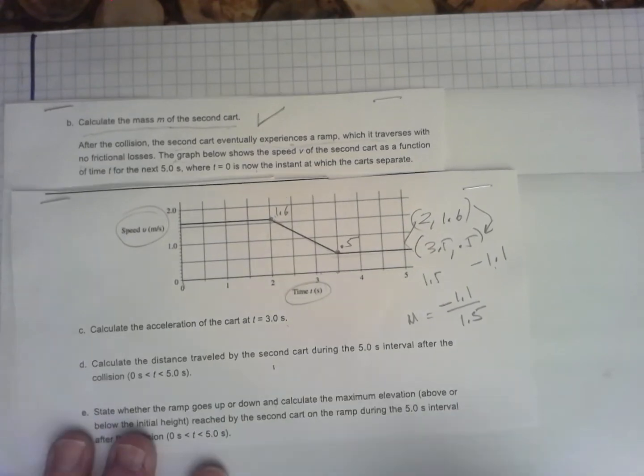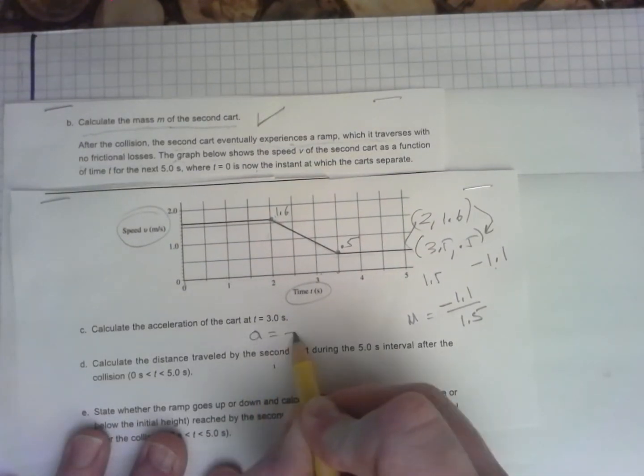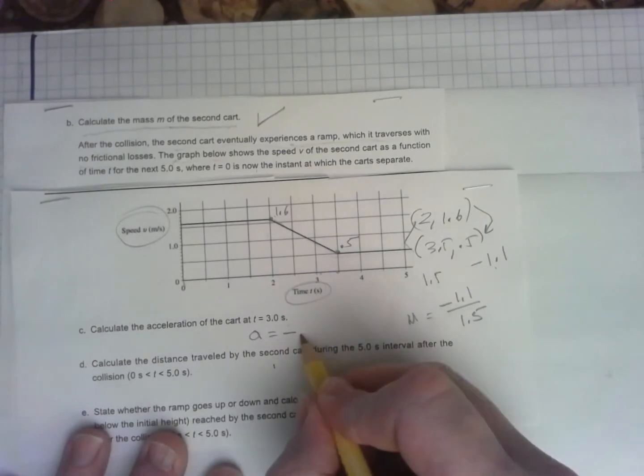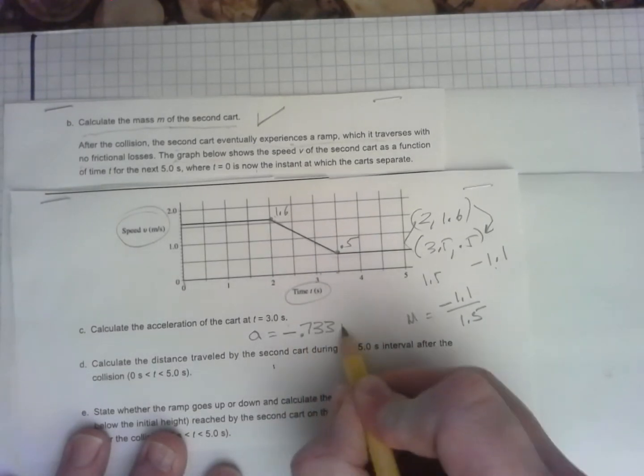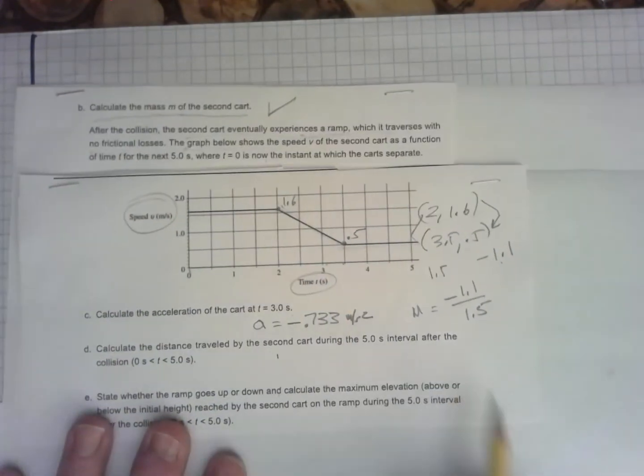All right, so I have an acceleration that is negative 0.733 meters per second squared. Negative because the slope is definitely negative, and it shows up here as well.